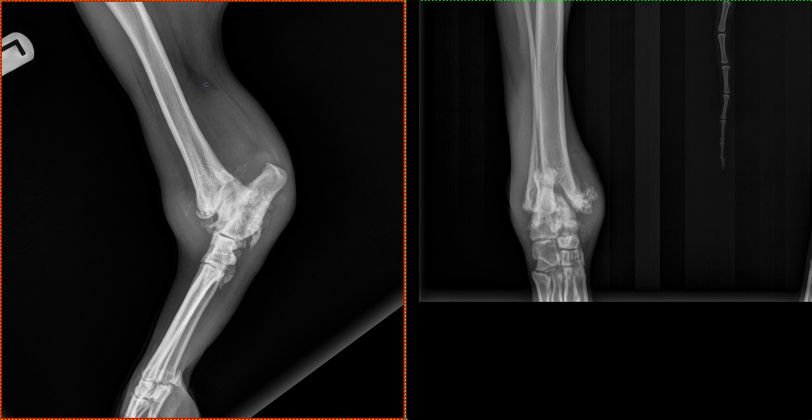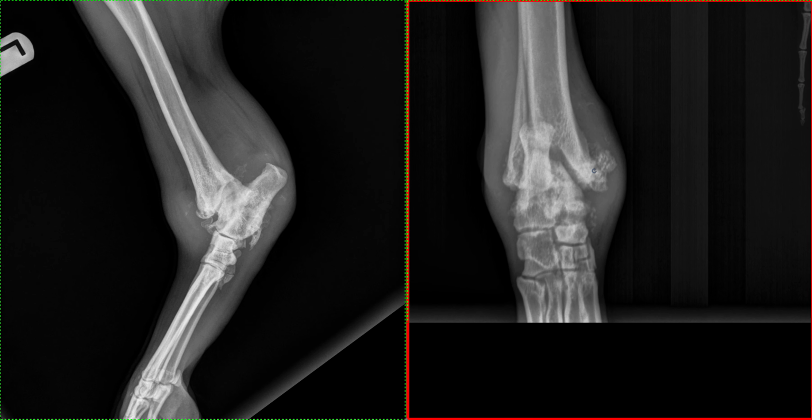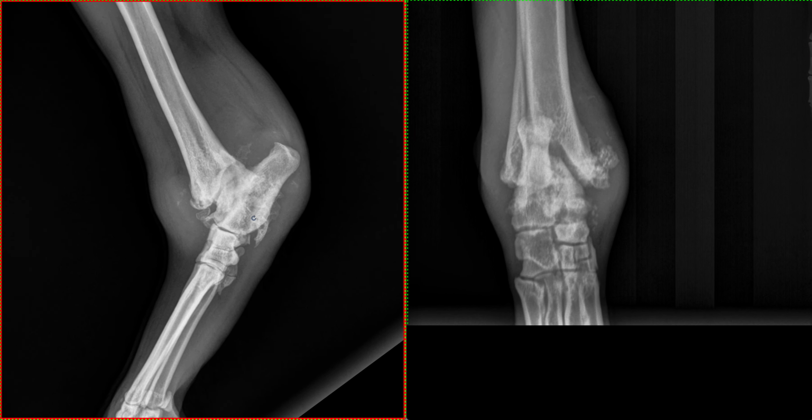We also have marked thickening of the soft tissues surrounding the joint space as well, so outside of the boundaries of the capsule. We do have an abnormal shape of the proximal talus or the trochlear ridges, and flattening of the tibia as well, which results in widening of this joint space. And this is very consistent with the previously diagnosed osteochondritis dissecans.